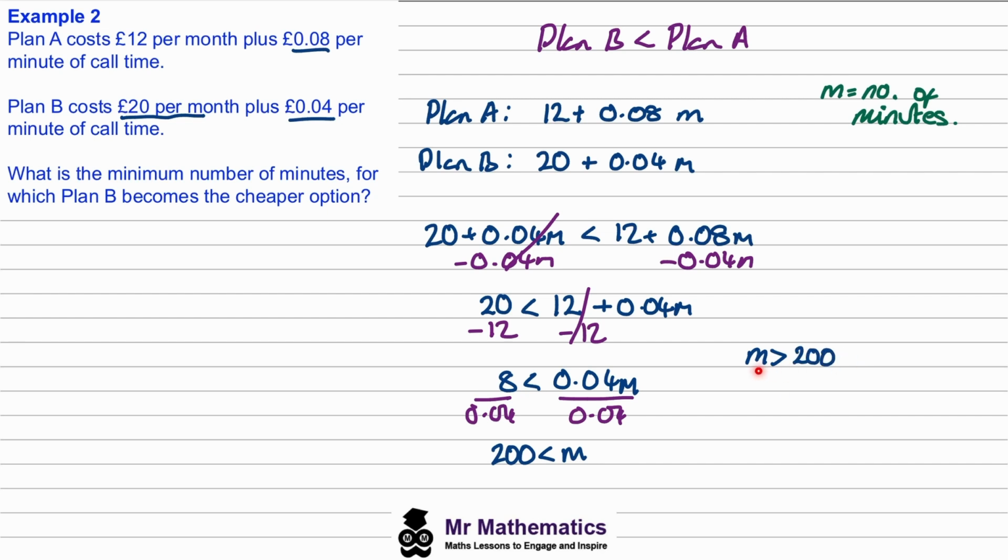And when M does equal 200, the two plans are the same cost, but we want plan B to be cheaper. So this is when M, the number of minutes, is 201. At this point, plan B will become a little bit cheaper than plan A. Okay? Let's try another question.